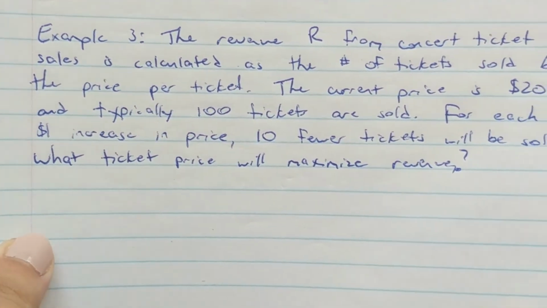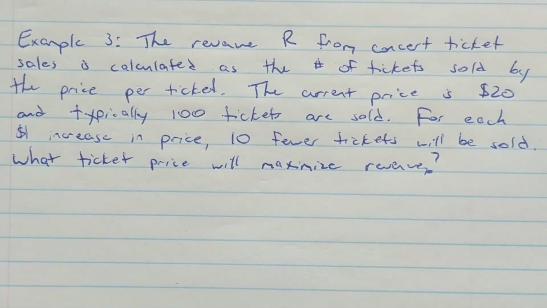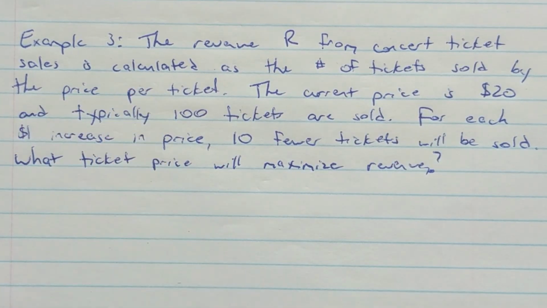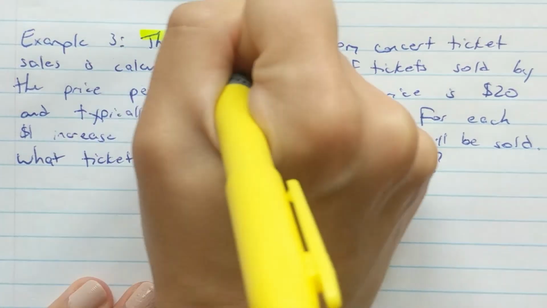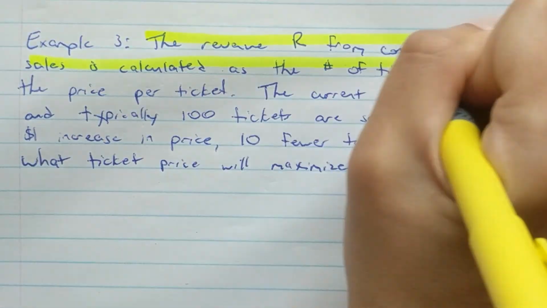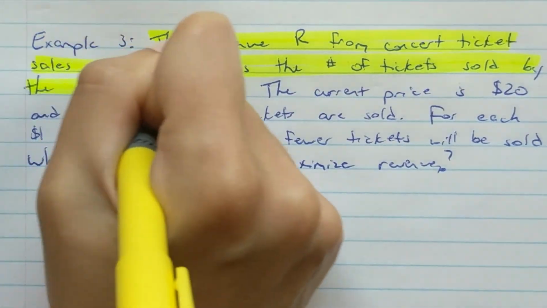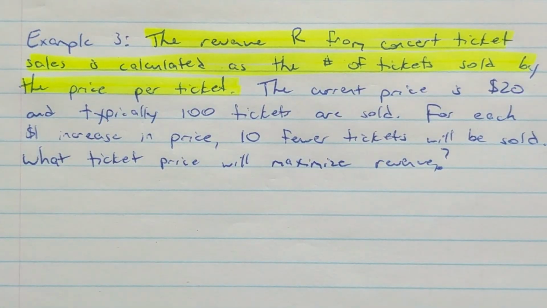Let's look at our third and last example, which is a revenue problem. The revenue R from concert ticket sales is calculated as the number of tickets sold times the price per ticket. I'm just going to highlight that because that is a super important sentence when dealing with revenue problems. As in, I sold 10 tickets at $10 each, 10 times 10, 100, you smush them together.